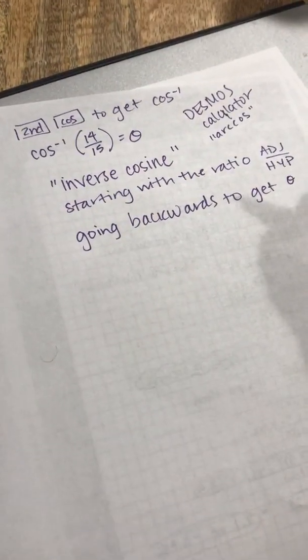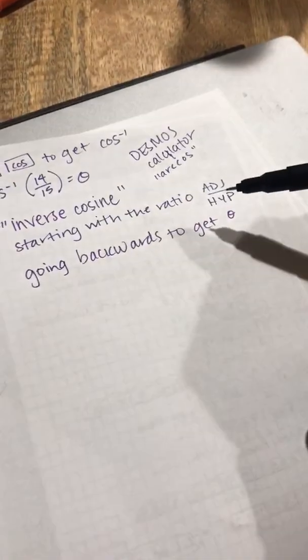It's called inverse cosine. Another way they will write it sometimes on online calculators is arc cosine. I don't know why. I'm sure there's a really good reason, but I don't know what it is right now. So inverse cosine, arc cosine, it's going backwards, starting with the ratio, going backwards to get theta. So if you just type in inverse cosine of 14/15 on your calculator, the ratio stays the same. We don't flip the ratio. This is not an exponent. We can get what theta is.